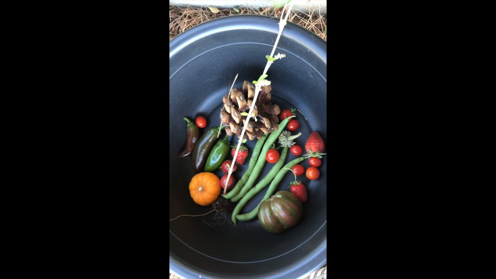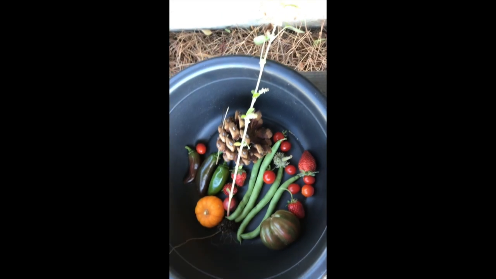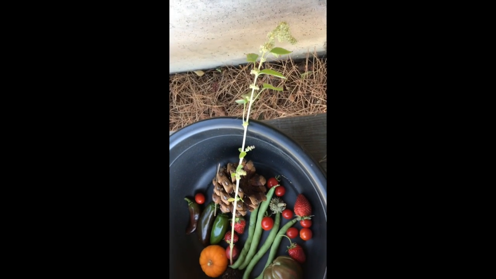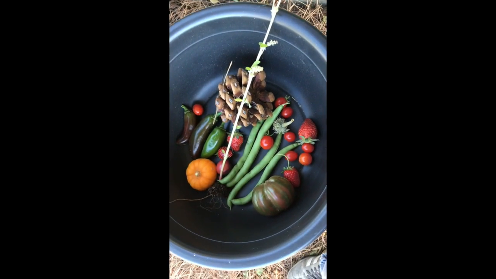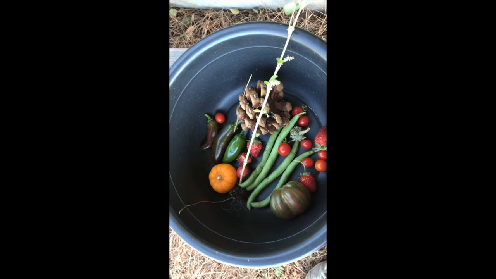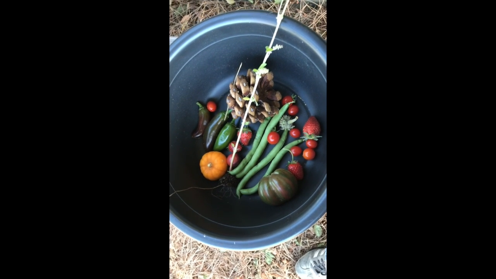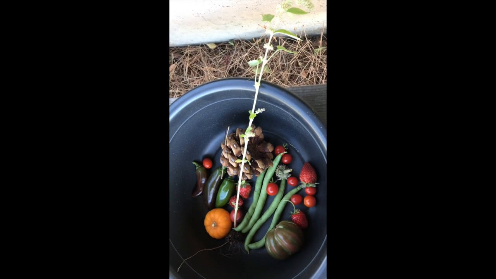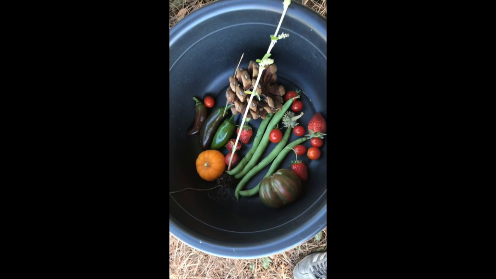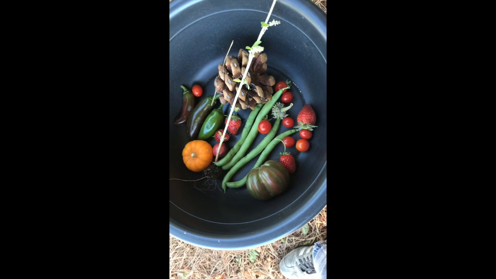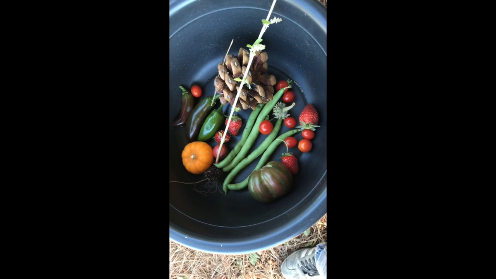Every item in this bucket was growing in the garden. And every item in this bucket contains the seeds for a new plant of that same kind of plant it came from.